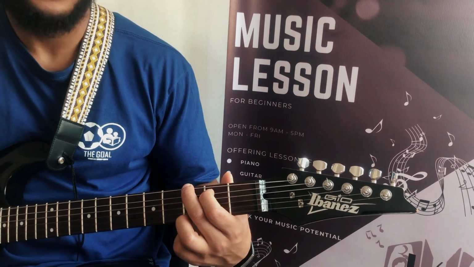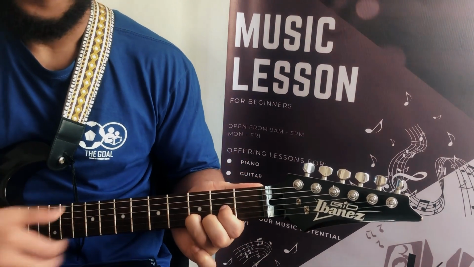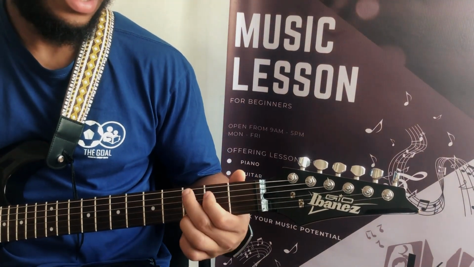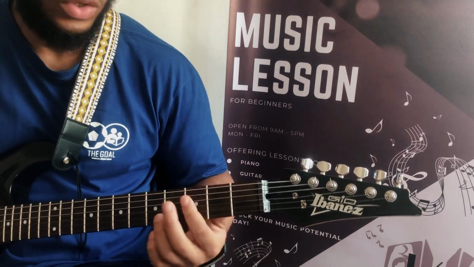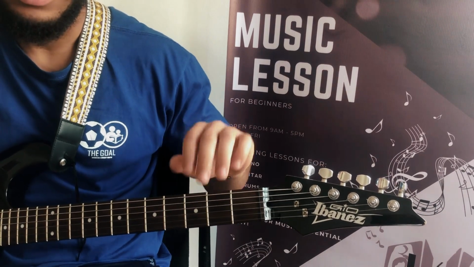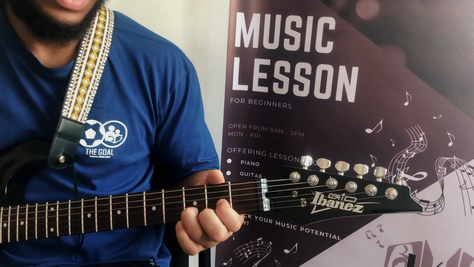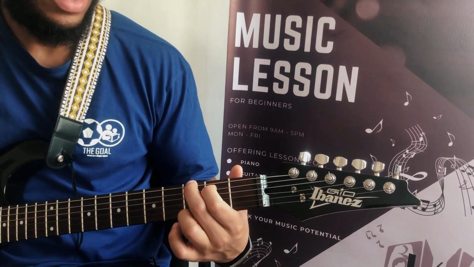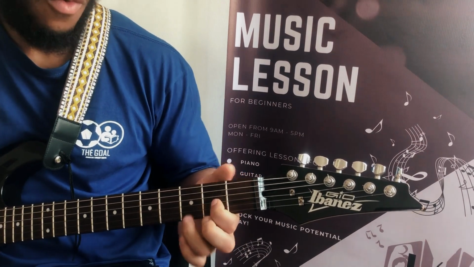Then you play G, 1, 2, 3, 4. Then you go back to D, 1, 2, 3, 4. So this works for any chord you are starting to learn. It helps you move between the chords, and then before you know it, you can play the chords faster. 1, 2, 3, 4. 1, 2, 3, 4. And 1, 2, 3, 4.